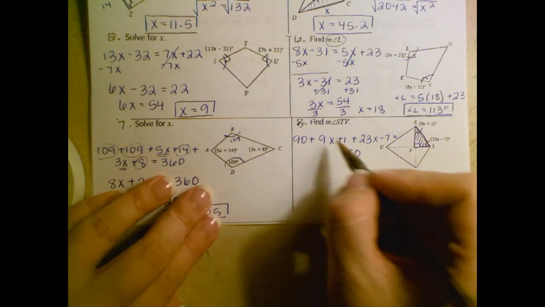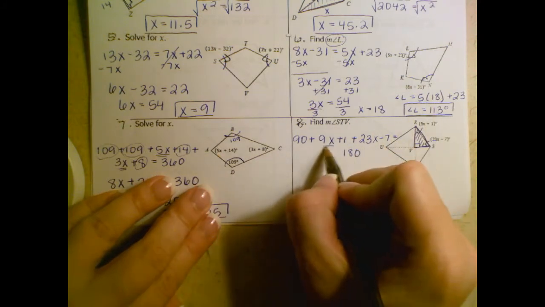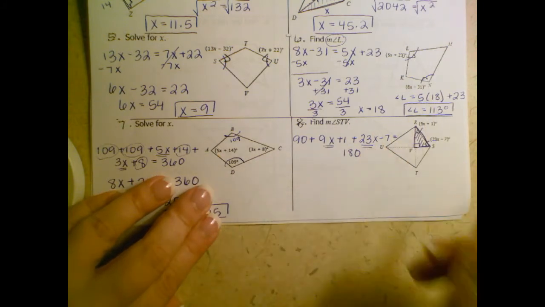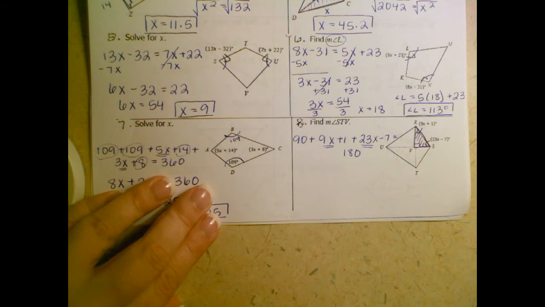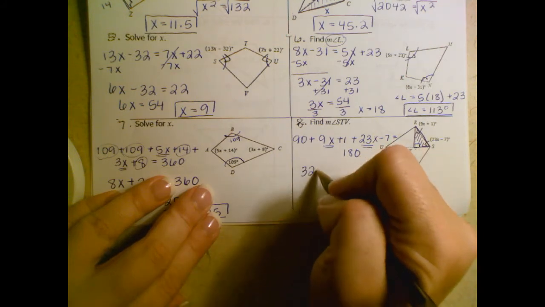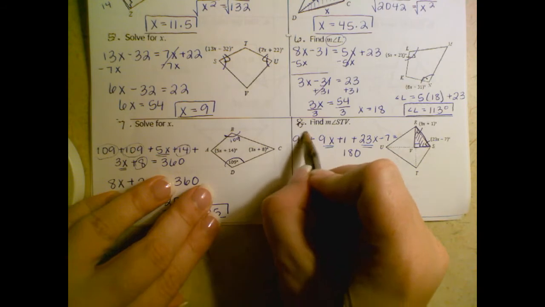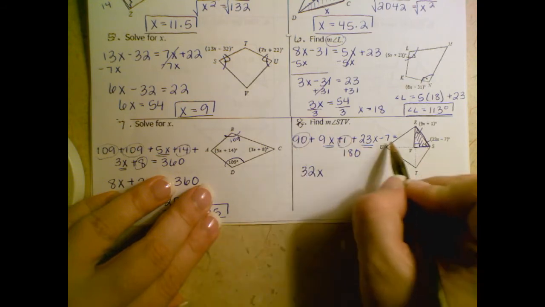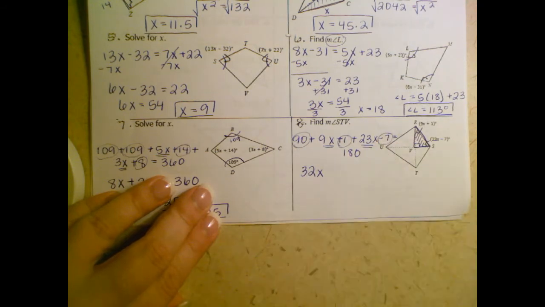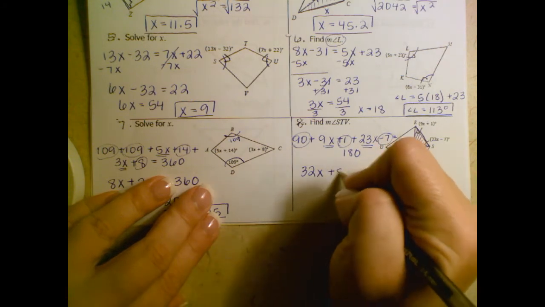Just like number 7, I have a lot of things going on, so I'm going to combine my like terms. A 9x plus a 23x gives me 32x. A 90 plus a 1 minus a 7 gives me 84.